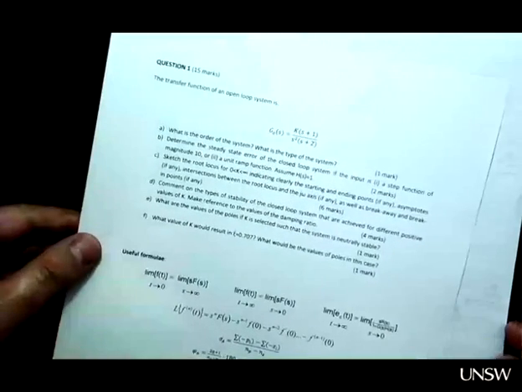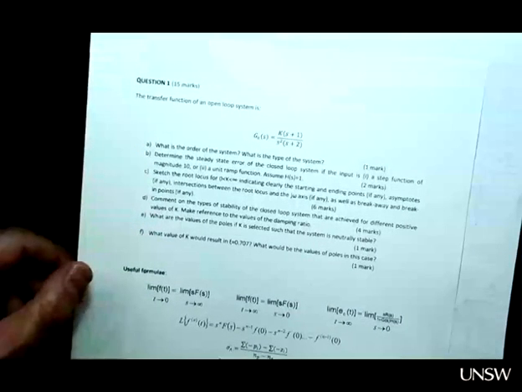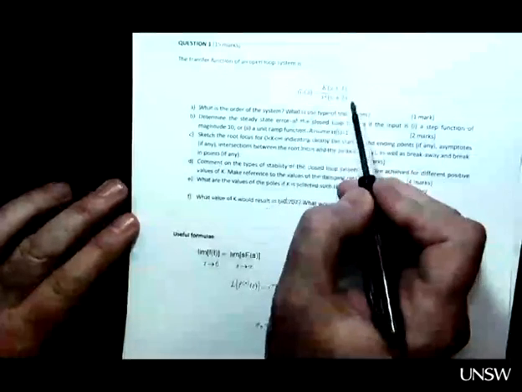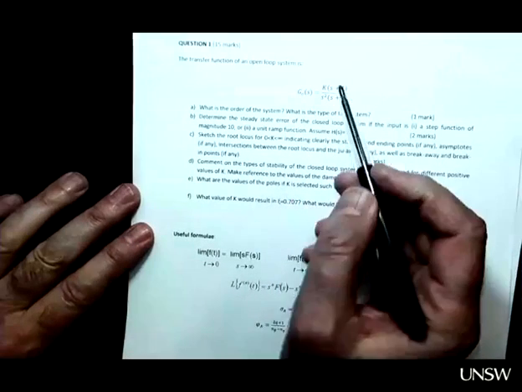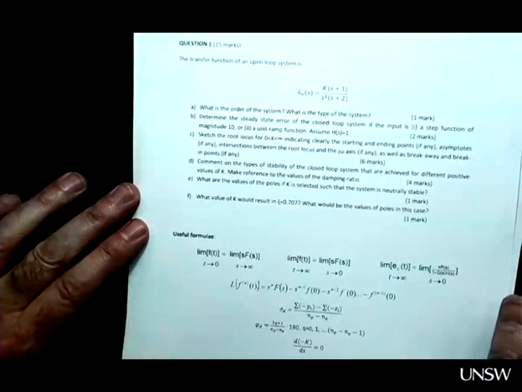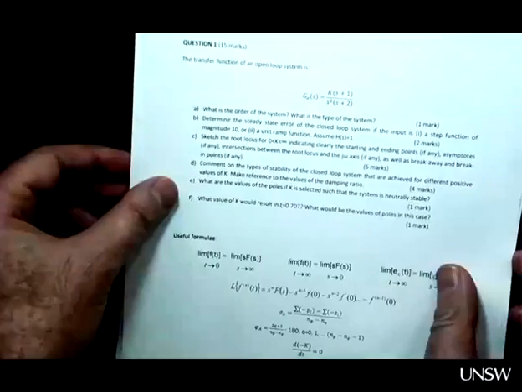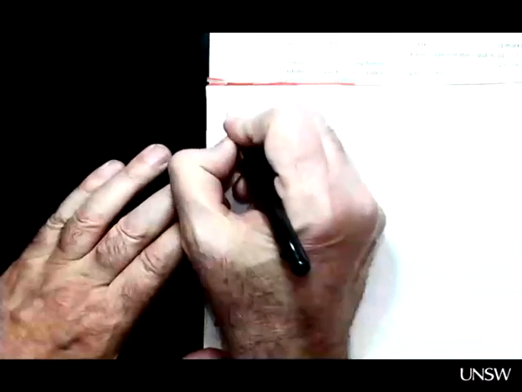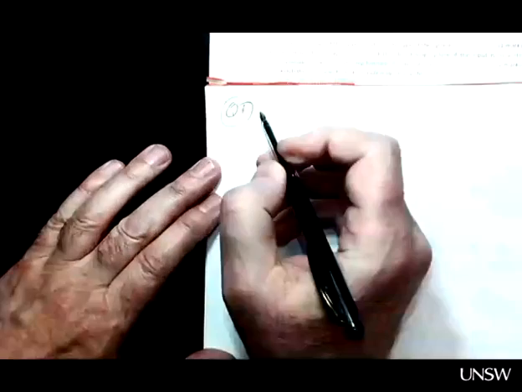So I'll go through this problem. I posted it, I think, yesterday. I hope all of you have seen it. But here, just quickly, we have an open loop transfer function. And we are going to do a few things with that open loop transfer function. So part A of this question, Q1. Part A, what is the order of the system?